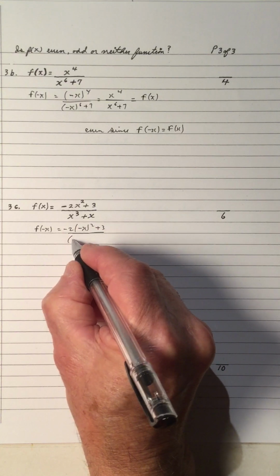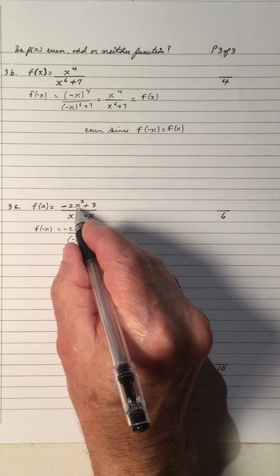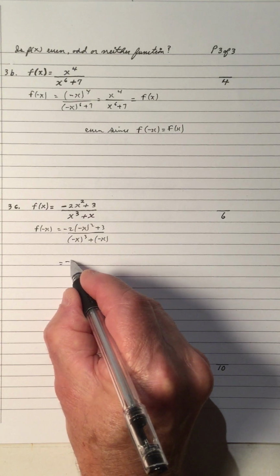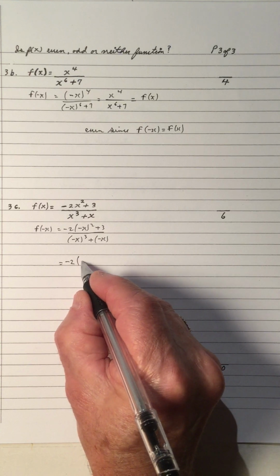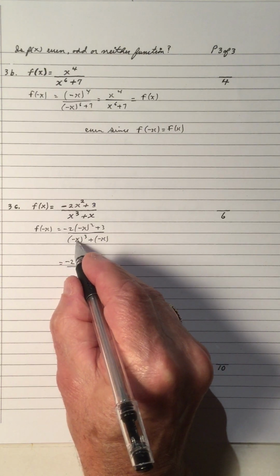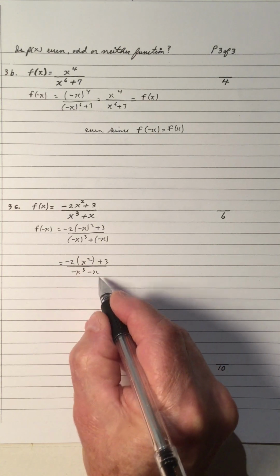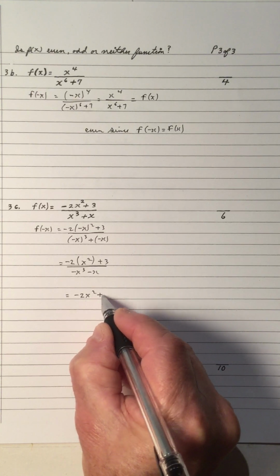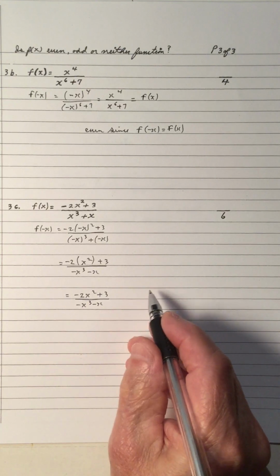We have negative x being cubed, plus negative x. So negative x is going in here, here, and here. We simplify this. Negative 2, negative x all squared is negative x times negative x, which is just x squared. Negative x all cubed is negative x cubed. And that's negative x. So we simplify that, we get negative 2x squared. This is negative x cubed minus x.